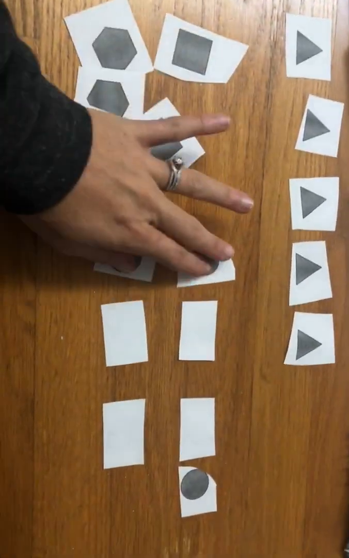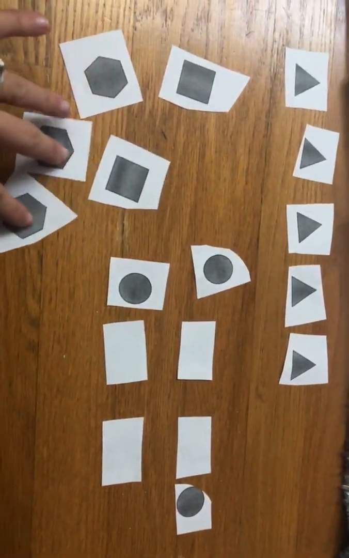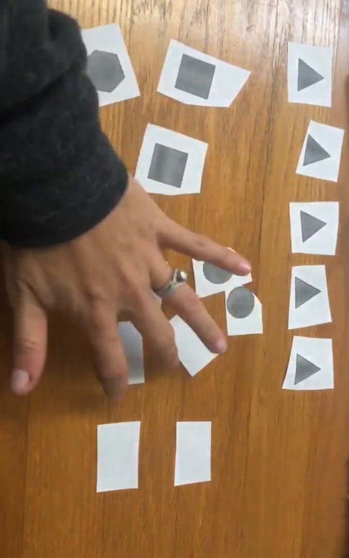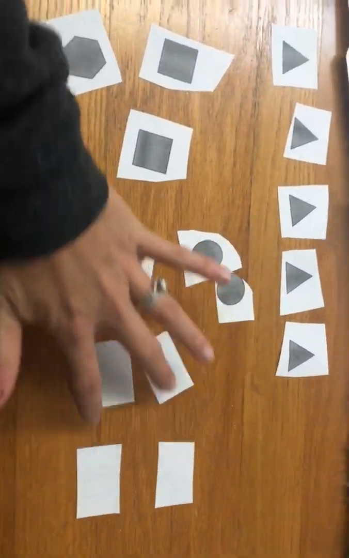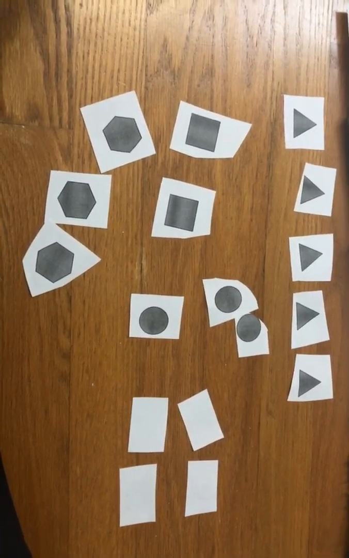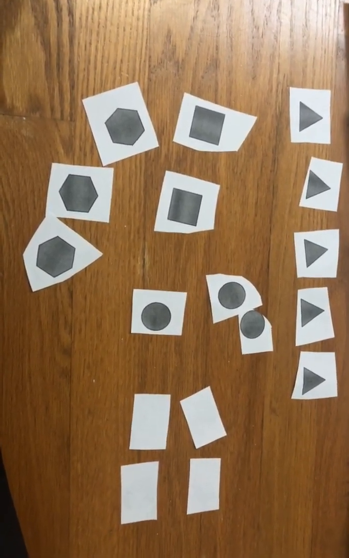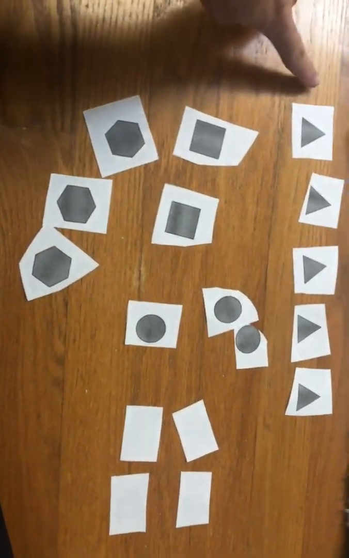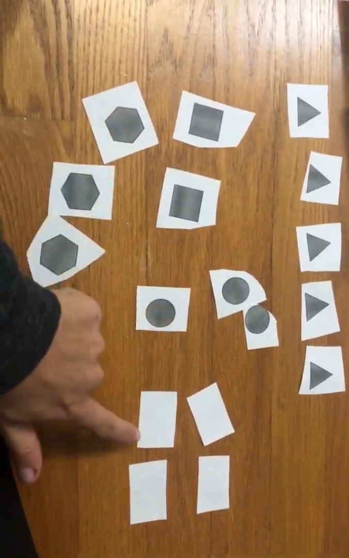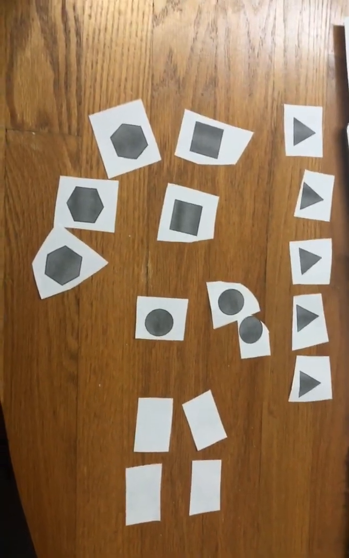Now, let's look at them all together. All these shapes together. Let me move my circle back over here. Just by looking at all these shapes together, boys and girls, which group do you think has more? Triangle, rectangle, hexagon, circle, or rectangle? Which group has more, has the most?